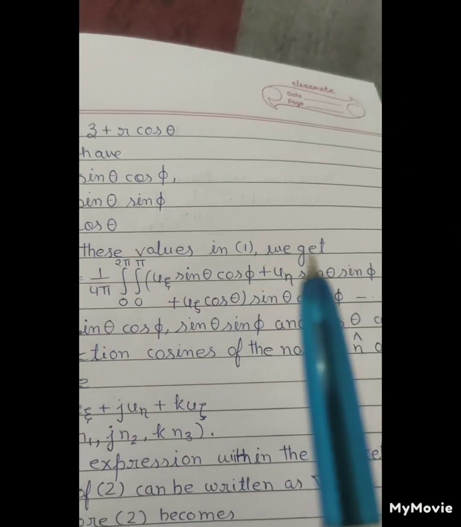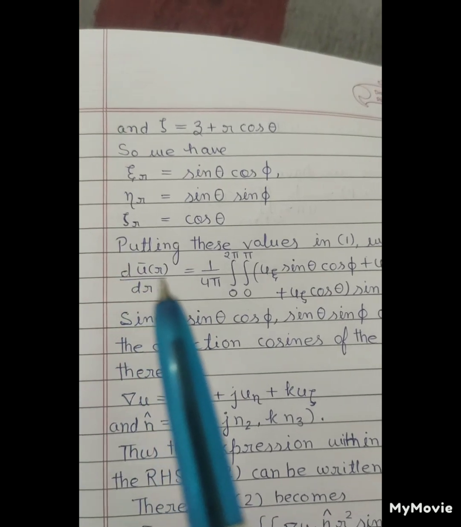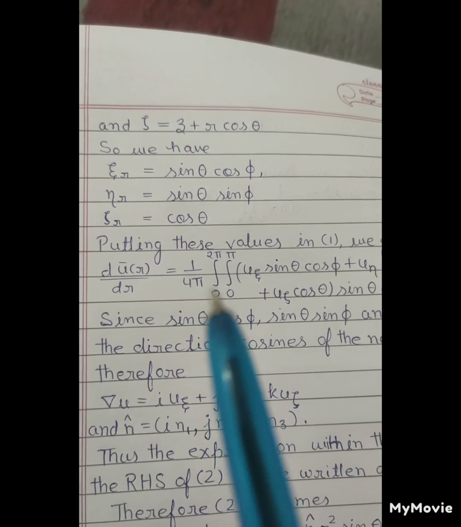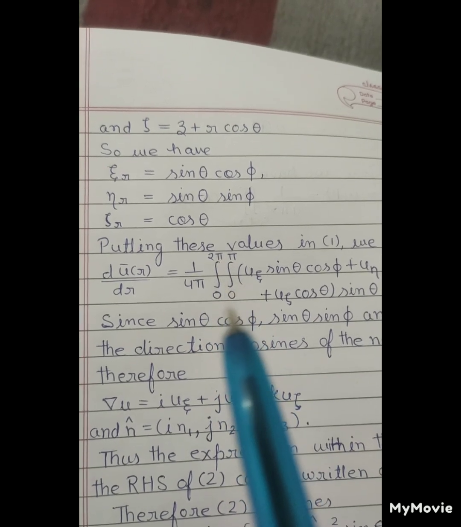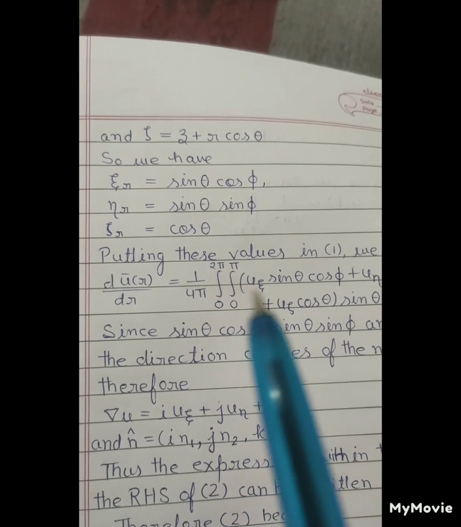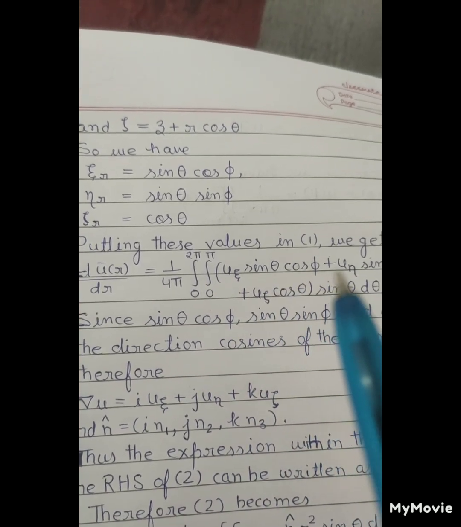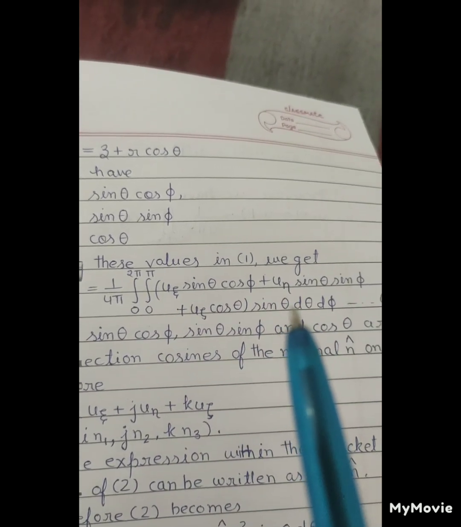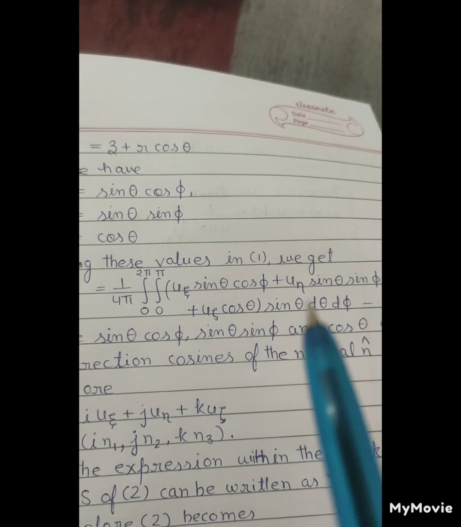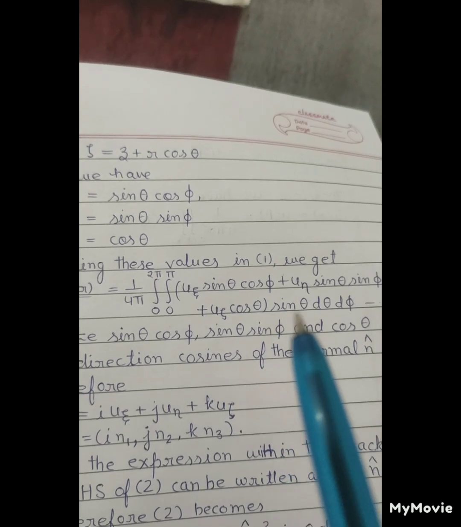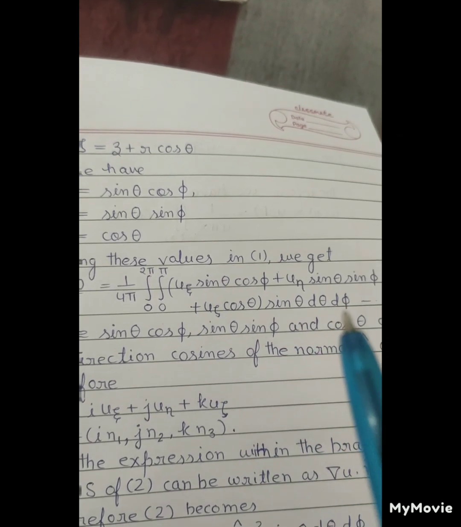Putting these values in equation 1, we get d U bar/dr equals 1 upon 4 pi integral 0 to 2 pi integral 0 to pi of [U_xi sin theta cos phi plus U_eta sin theta sin phi plus U_zeta cos theta] sin theta d theta d phi.